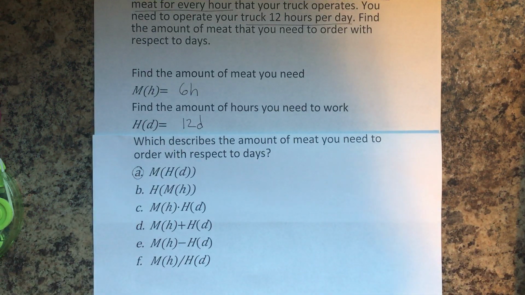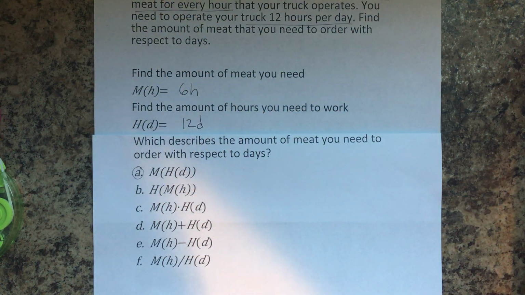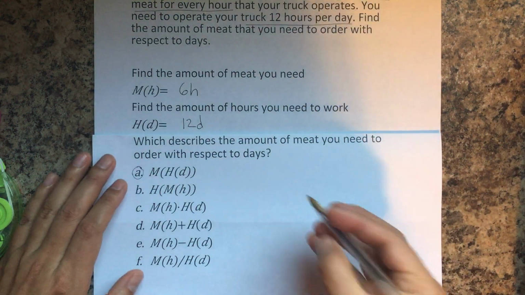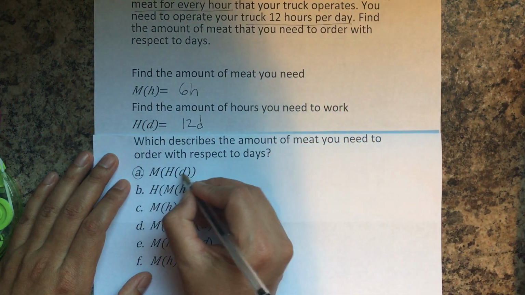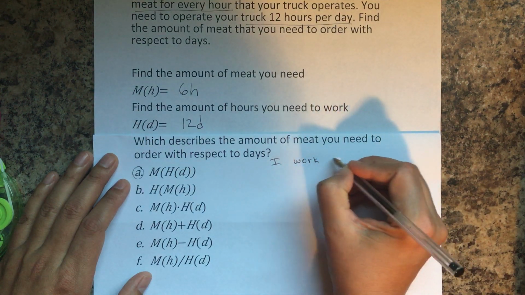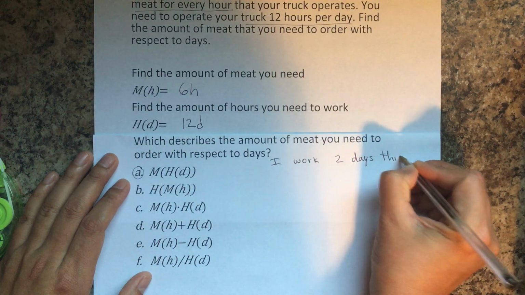Okay, and so let me give you something specific where that's going to make more sense. Let's say we're going to work a specific number of days. Okay, let's do maybe two days. So let's say I work 2 days this week.